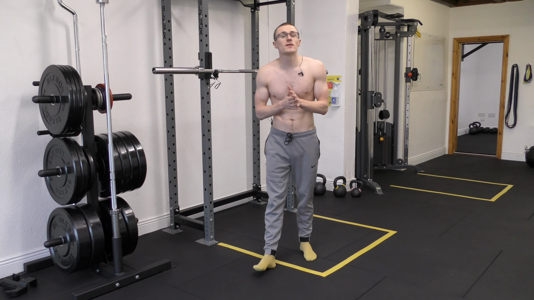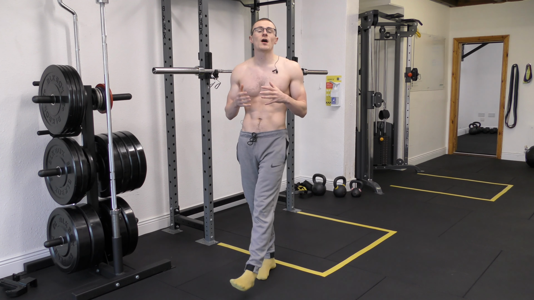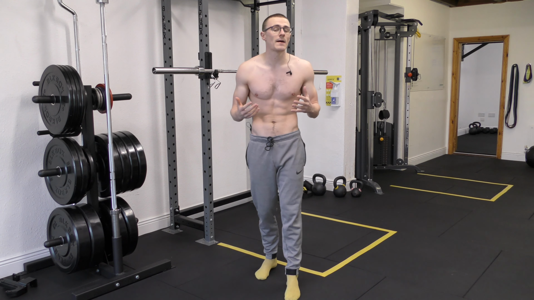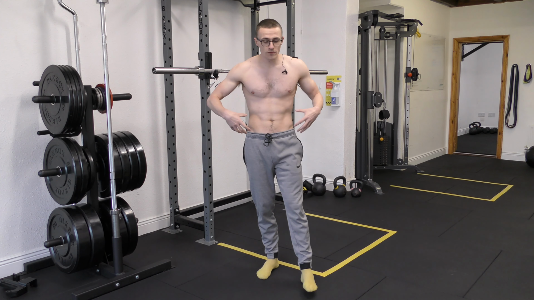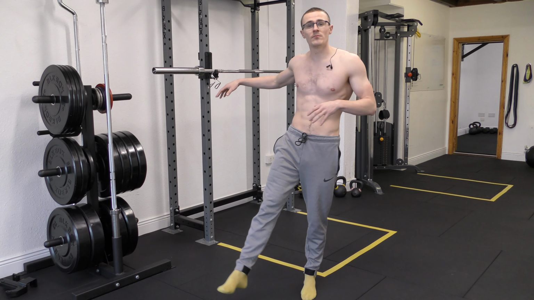If you're someone that experiences quite a lot of back pain when barbell squatting, I want to show you a possible reason why that might be happening. For a lot of people, it's hard to differentiate between movement of the pelvis versus hinging of the hips. So the first thing we want to look at, we'll look at an example in a moment with the barbell.